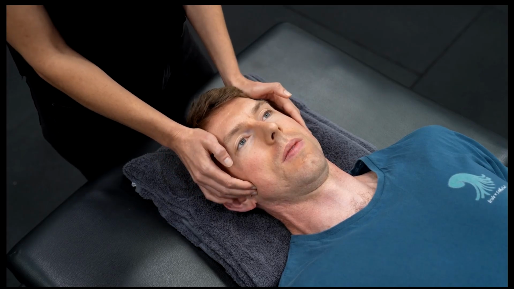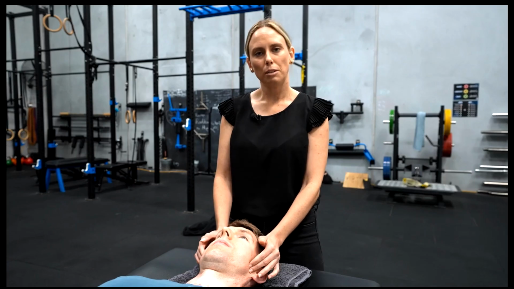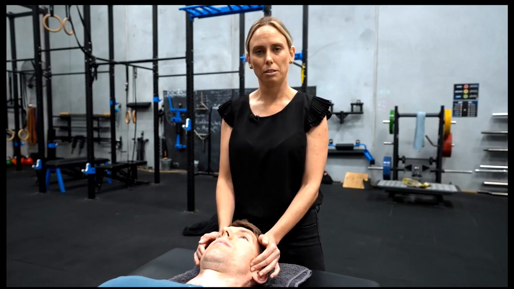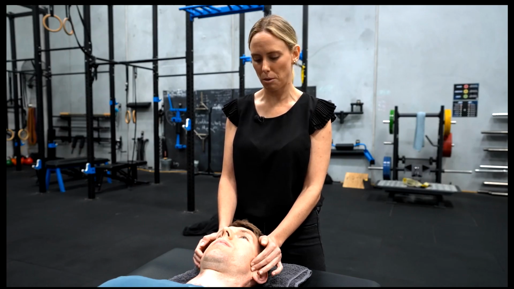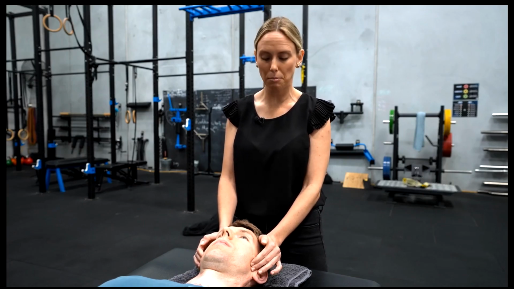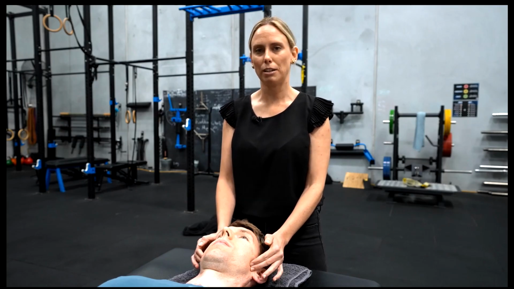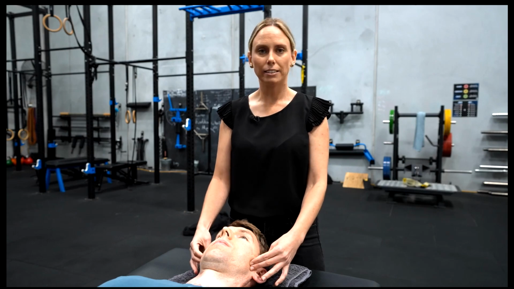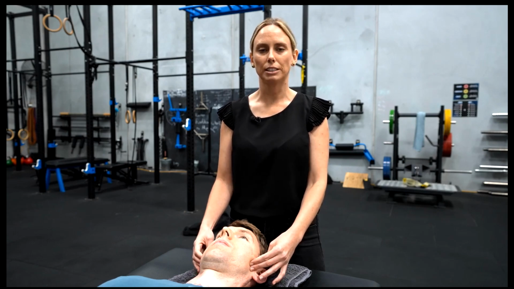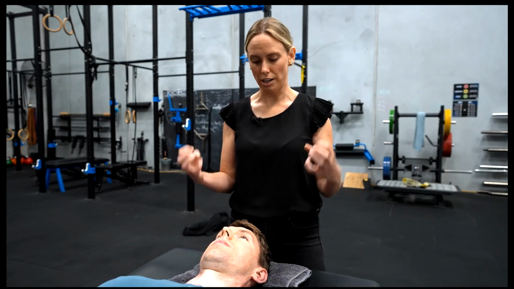The next thing that I will want to do, and this is really important for people that from the subjective and the objective examination, we're thinking might be experiencing more of our pain-related TMDs, and potentially that pain source is coming from some of those muscles of mastication. So particularly those muscles that are working really hard when we clench and grind.